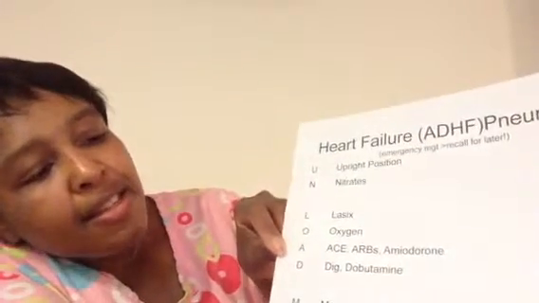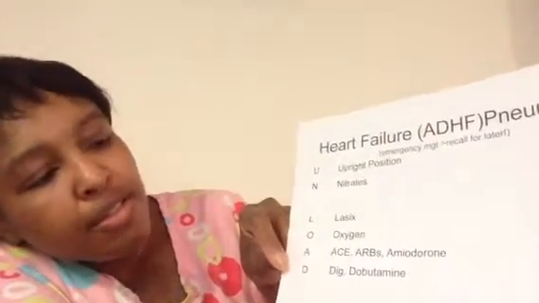Here's a little mnemonic to help you remember how to treat heart failure. It is called Unload Me. The U is for keep the patient in an upright position. The N is for nitrates. L is Lasix. O is oxygen.